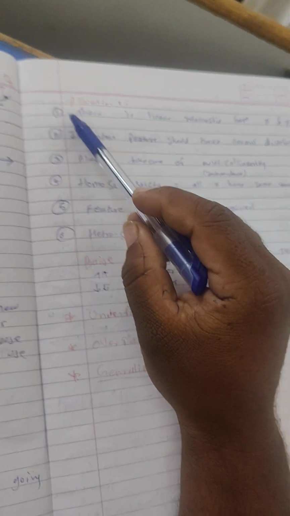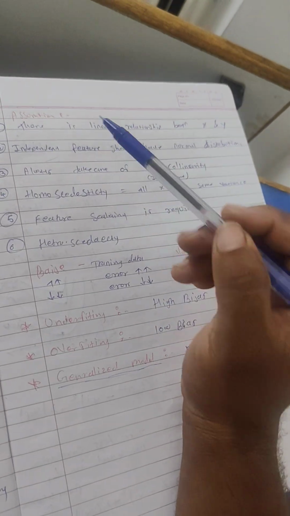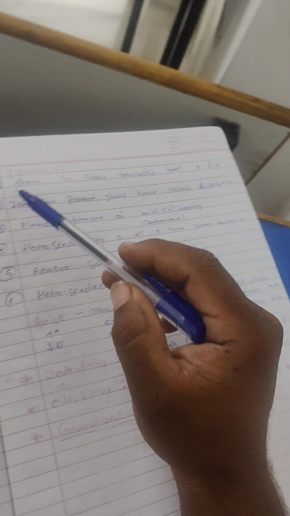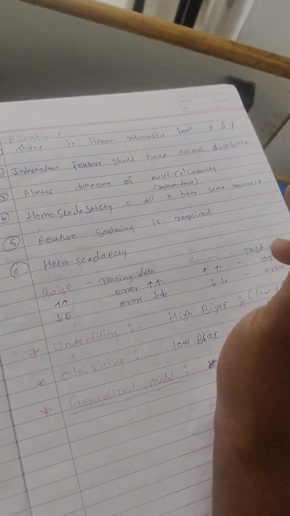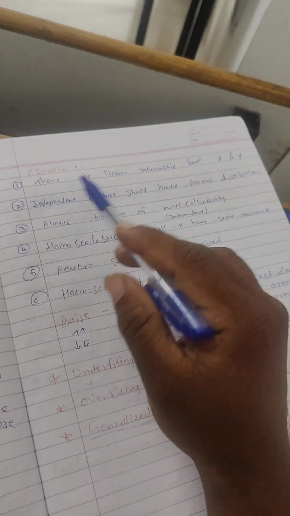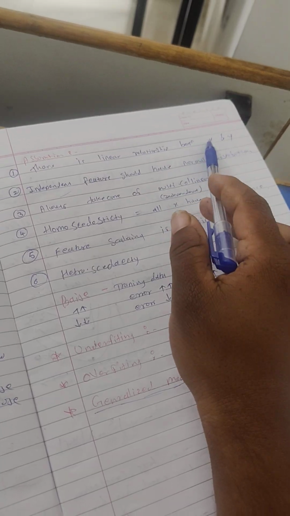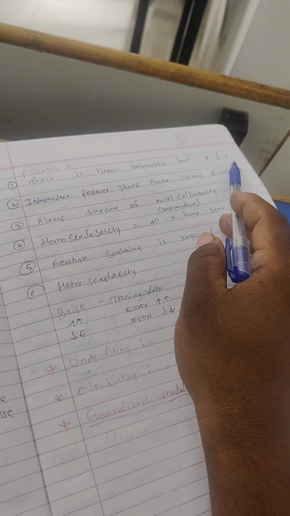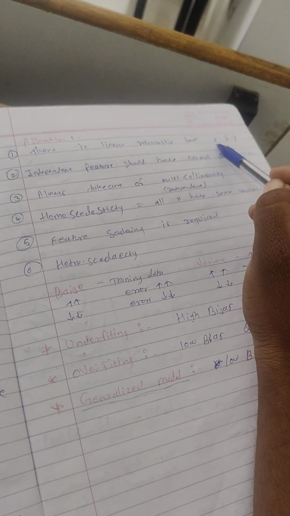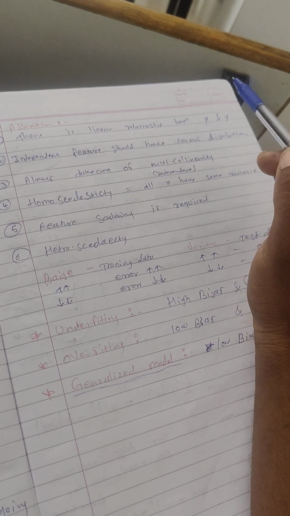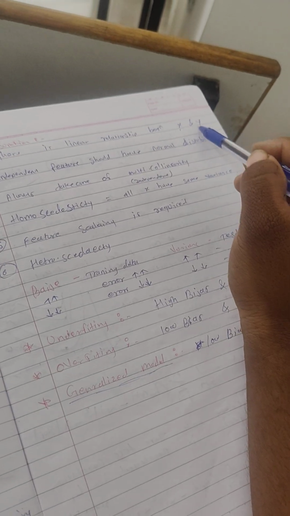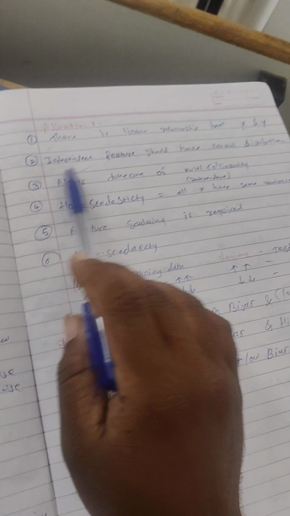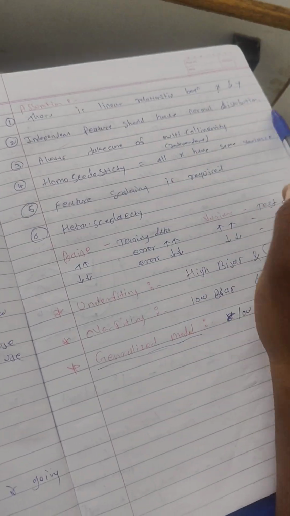So what are the assumptions we have to take before using a linear regression model? First assumption is that there is a linear relationship between x and y. X means the independent variable, which is the predictor, and y means the dependent variable. Independent features should be normally distributed.